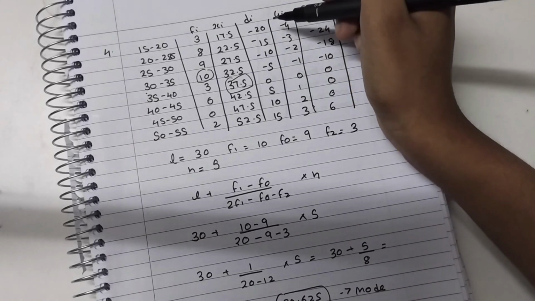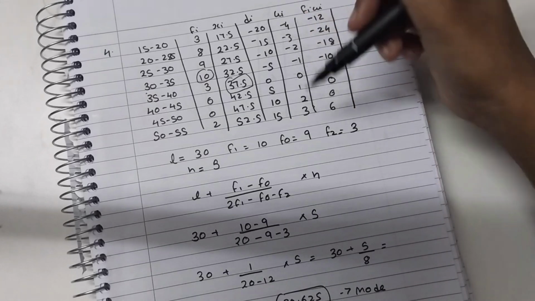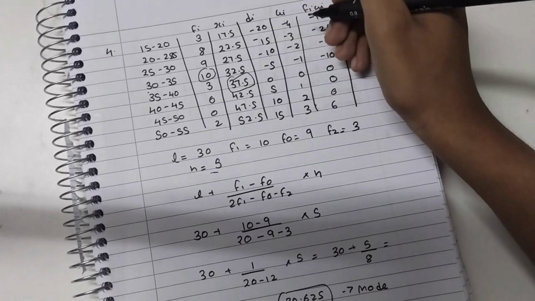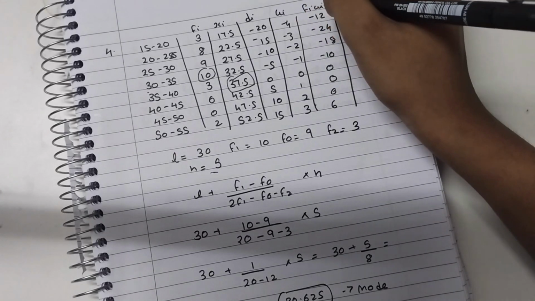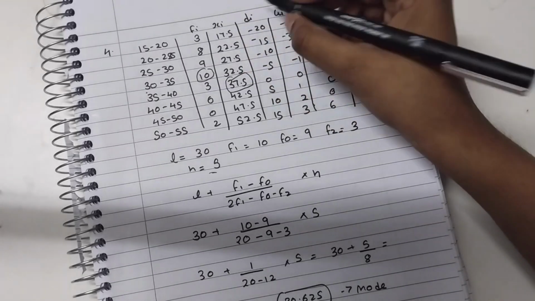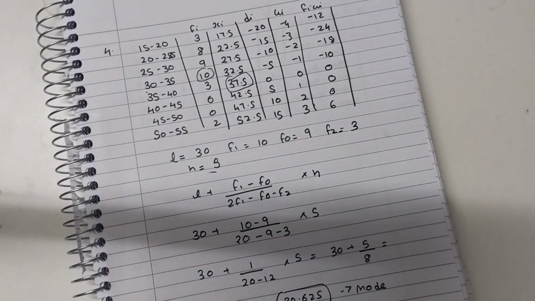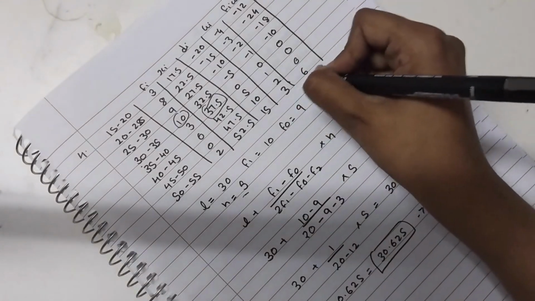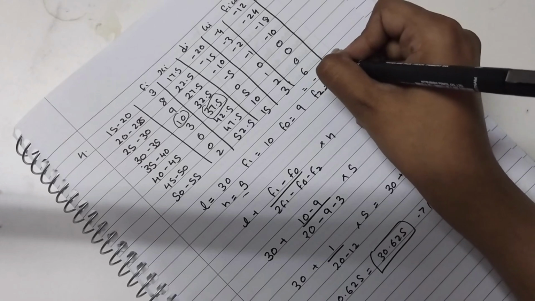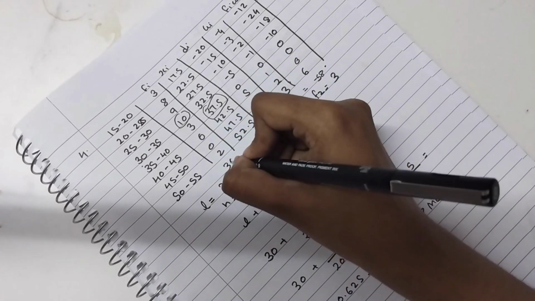Next, the values of ui is given by di divided by the class height. So minus 20 divided by the class height, which we found to be 5, is equal to minus 4, minus 3, minus 2, minus 1, and so on. Next, we need to find the values of fi ui, which is the product of fi and ui. So 3 times minus 4 is equal to minus 12, and so on. Since we're using the step deviation method, we need to find the summation of fi ui. So the summation of fi ui would equal negative 58. And we also need to know the summation of fi, which is equal to 35.